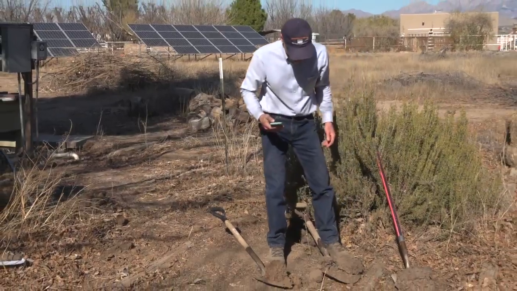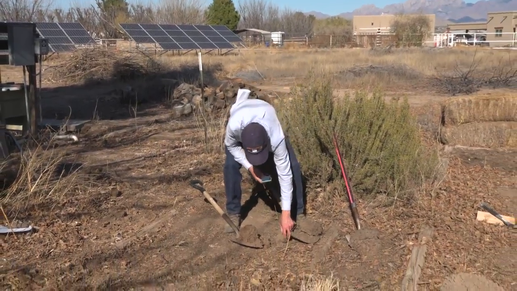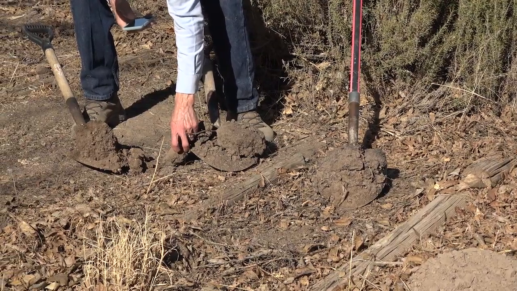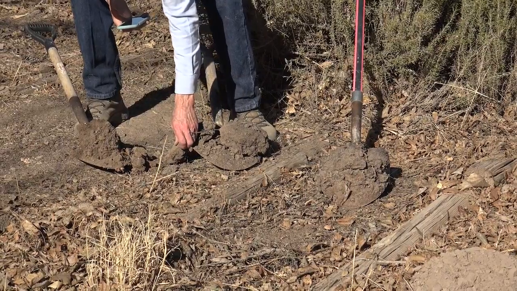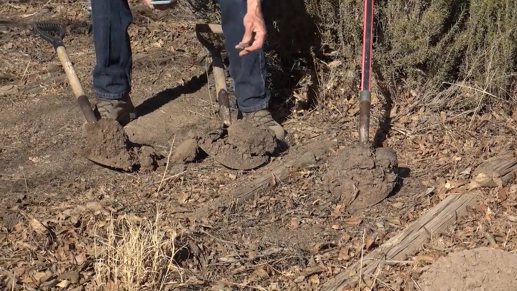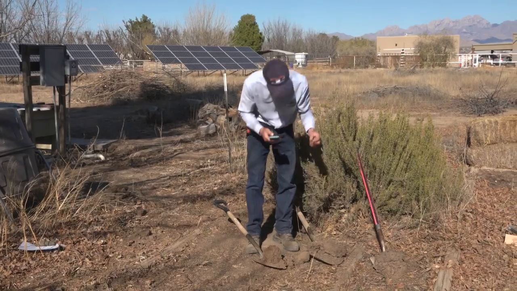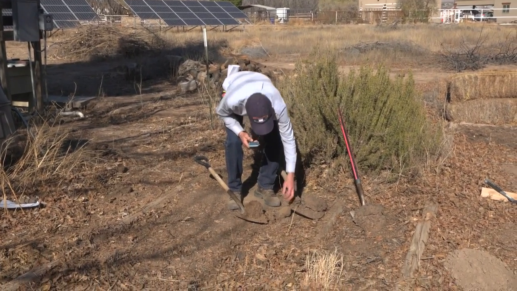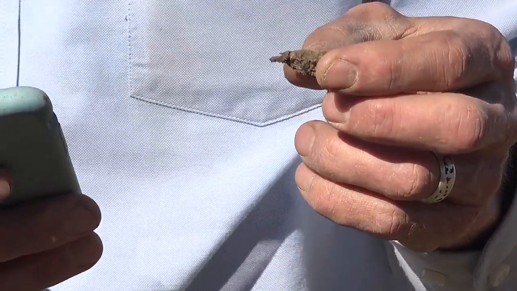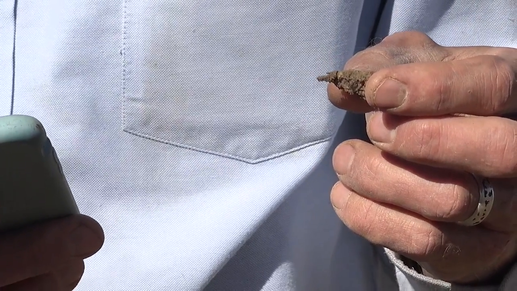A soil crust, we do actually have a really thin one here underneath the shrub. And you can see that. This one's not super thick. I'd say it's maybe, I don't know, a quarter of an inch or maybe 6-8 millimeters.